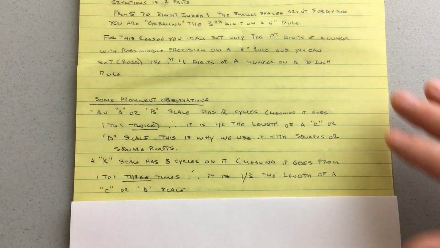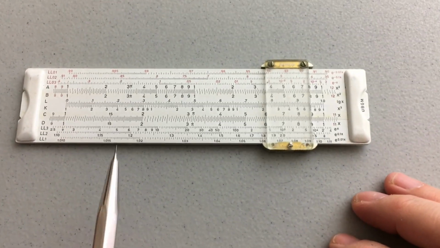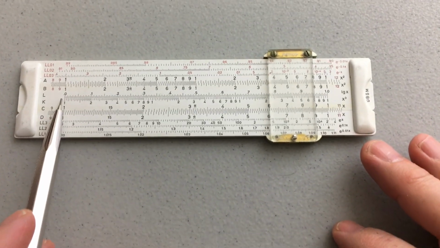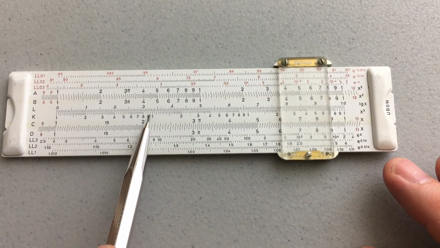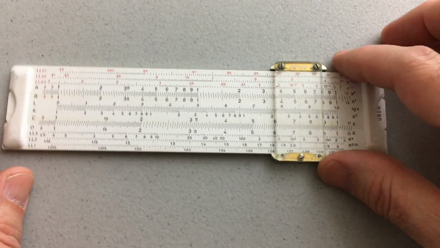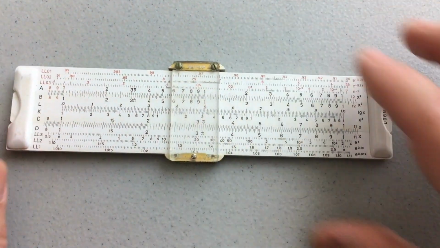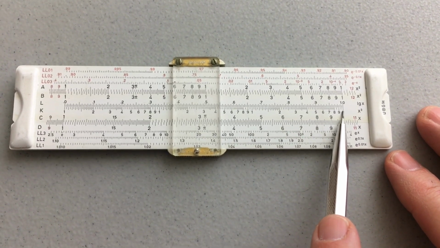I'm going to take my notes off screen for a second, and what we're going to do is pull in our small rule again for ease of reading. And what you're going to notice is that K goes from 1 to 1, from 1 to 1 again, and then I'm going to pull the cursor out of the way, and finally from 1 to 1 again.